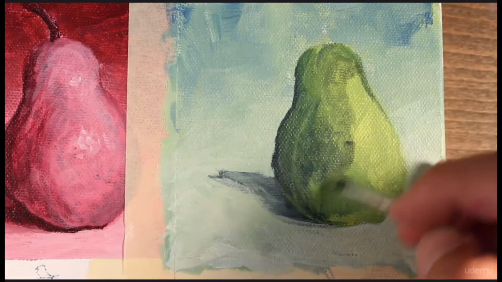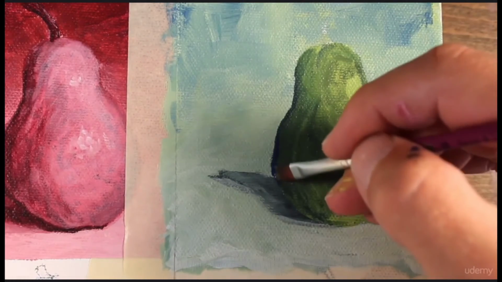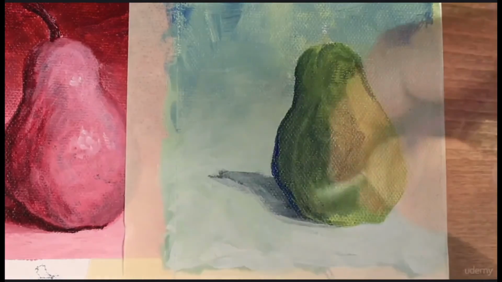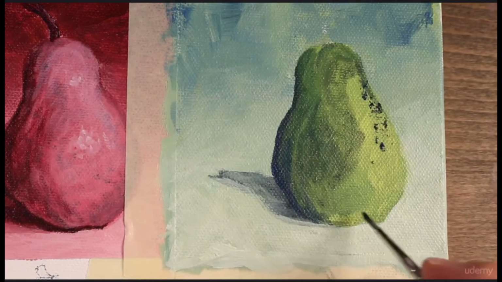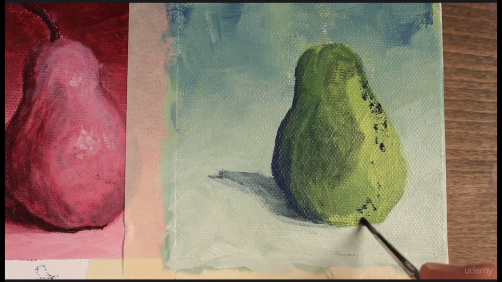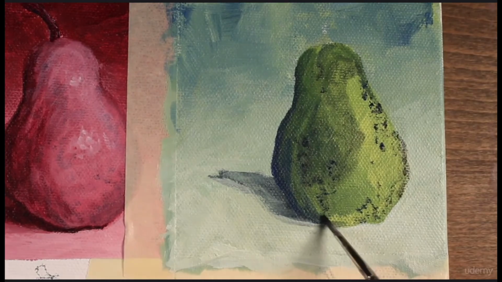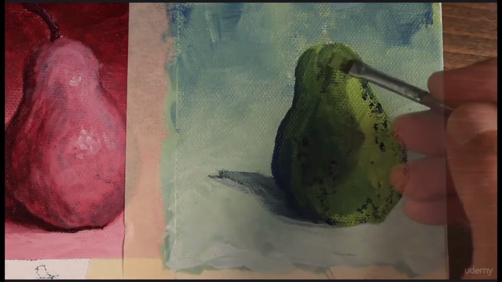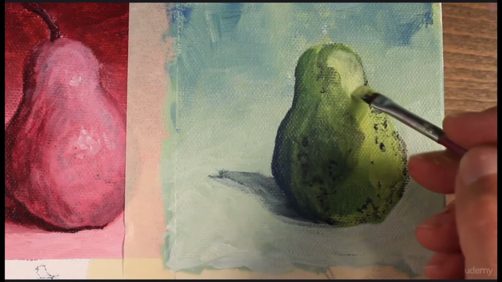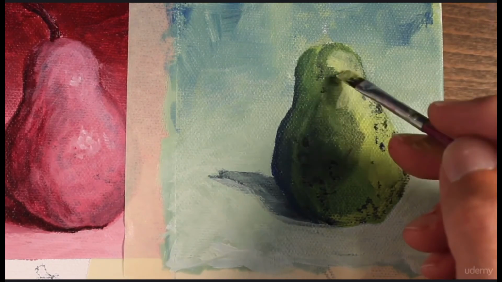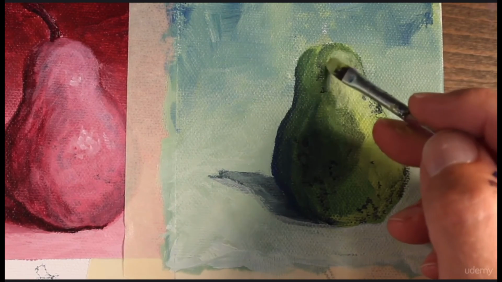A bit of pure ultramarine is used as an accent in the area of core shadow. A few spots and blemishes are added using a darker value of the blue-green. An application of a lighter value of yellow-green is added on top. Some of the spots and blemishes will still show through this application.